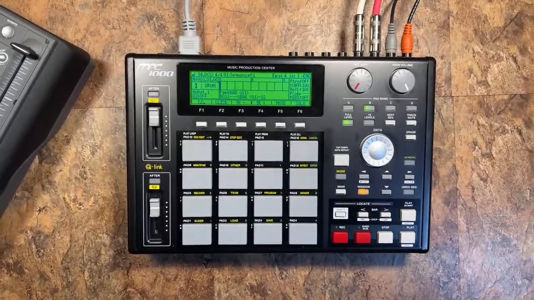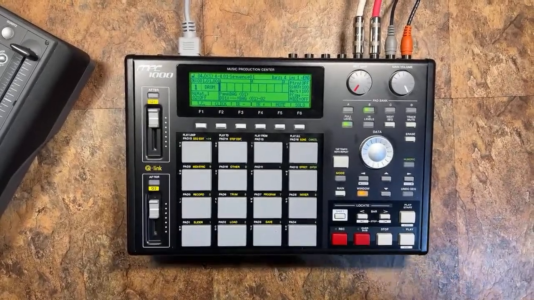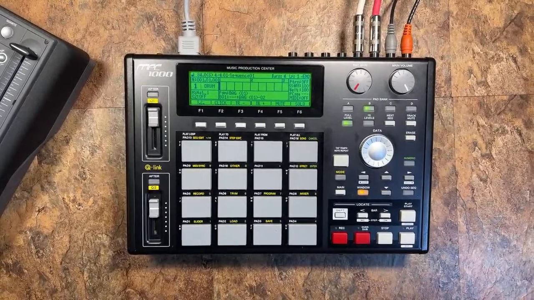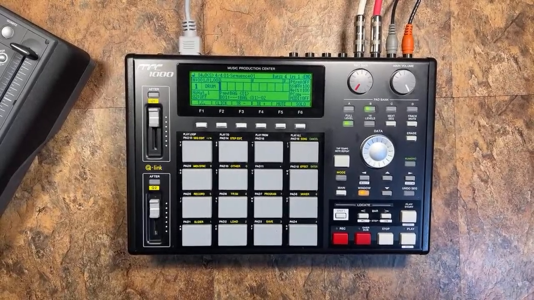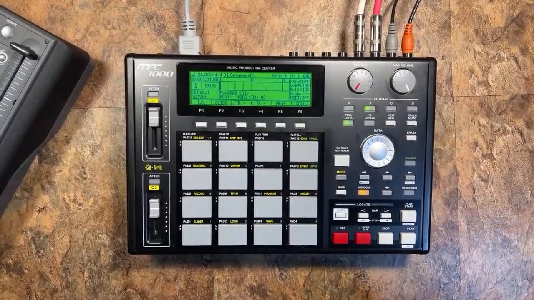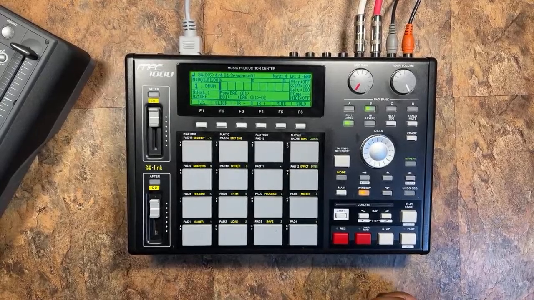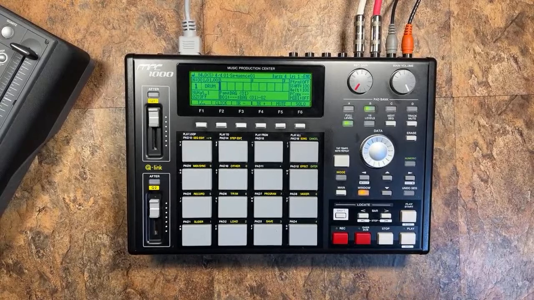And also, I wanted to say before I forget, you can do this with basses. You can do this with samples. You can do this with anything, man. Not just drums, okay? You can do this. You just got to take your time, just like I did.